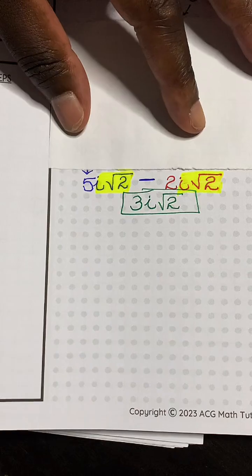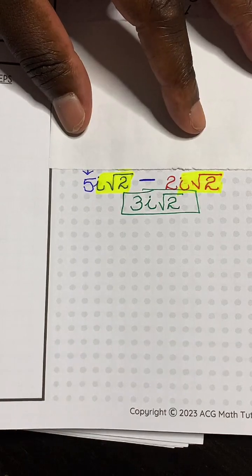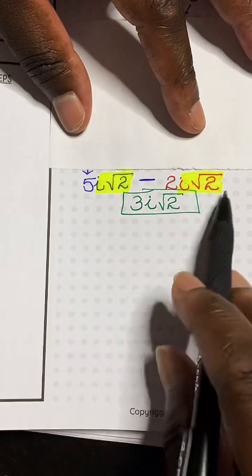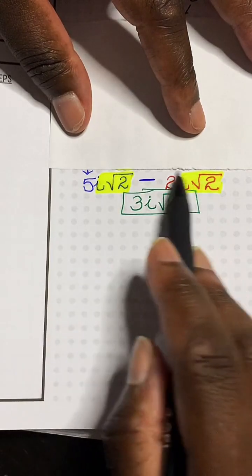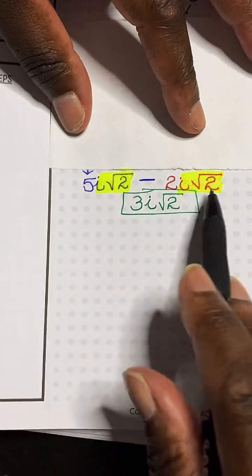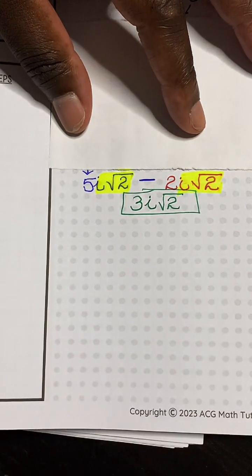Okay? So since they have the same i square root of 2. Now, if this was i square root of 2 and this one was i square root of 3, this expression up here will be your final answer. In order for you to combine with addition and subtraction, they have to be the same radicals. Okay?